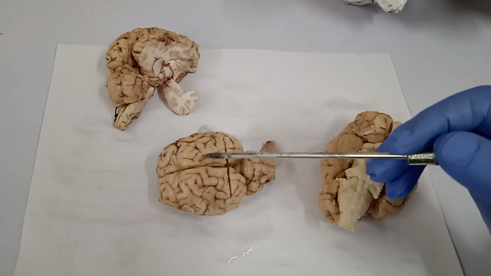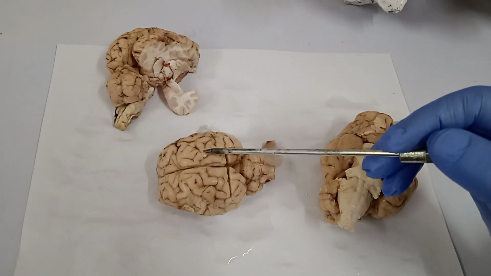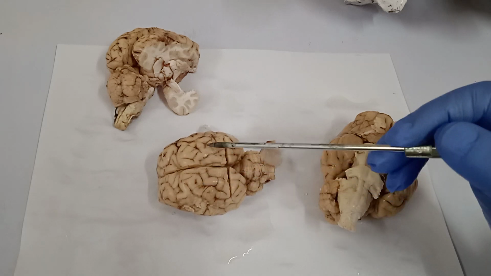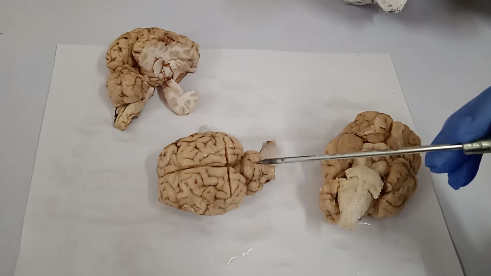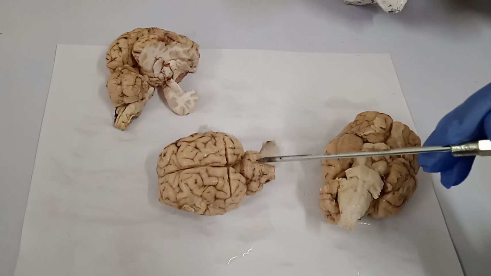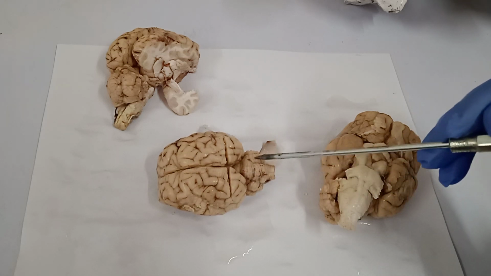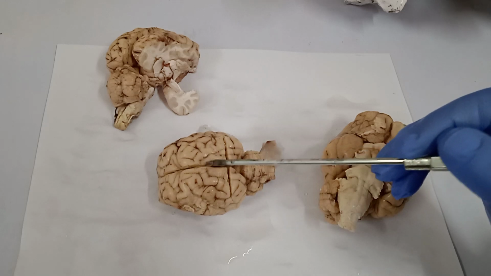So this bigger part usually has two parts, two lobes or hemispheres. One hemisphere is the right one, and one is the left one. And this part, the cerebellum, is basically a single piece, not divided like that of the cerebrum.